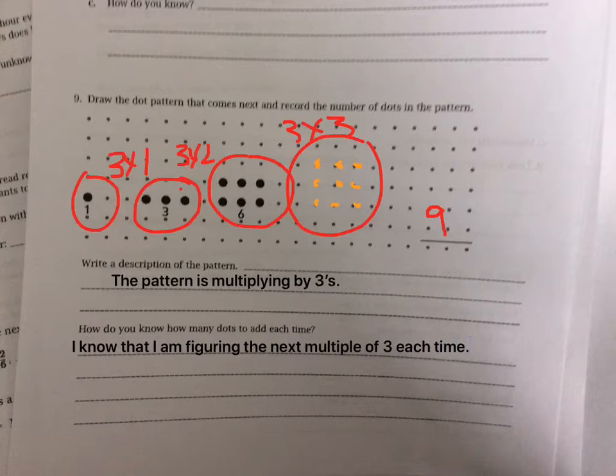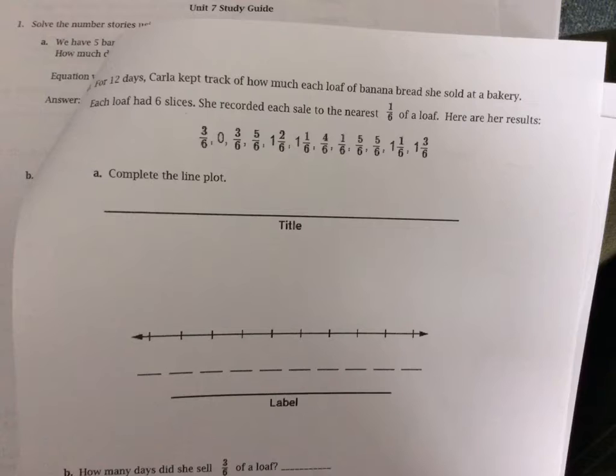So this says, for 12 days, Carla kept track of how much of each loaf of banana bread she sold at a bakery. So how much of each loaf of banana bread she sold. Each loaf has 6 slices. She recorded each sale to the nearest 1/6 of a loaf, and here are the results.